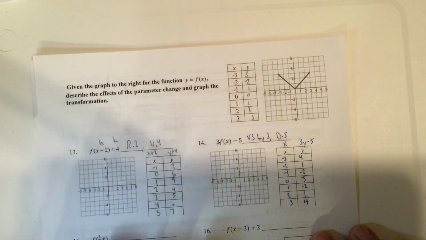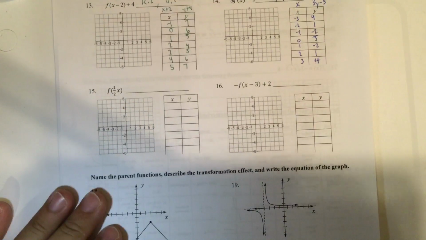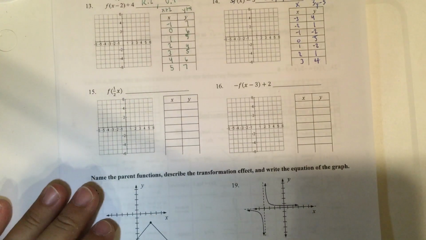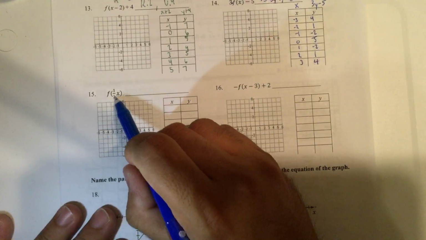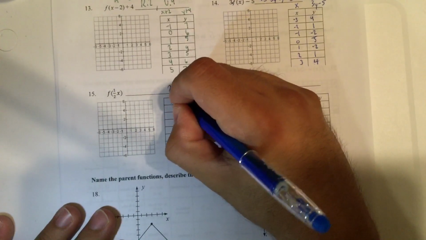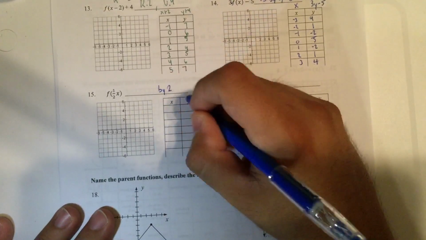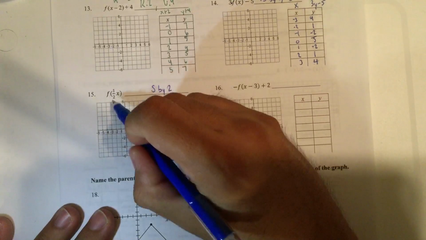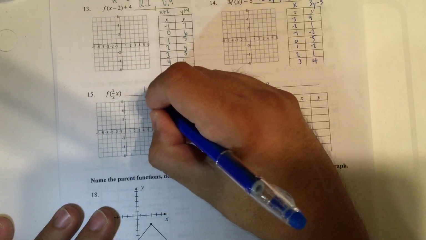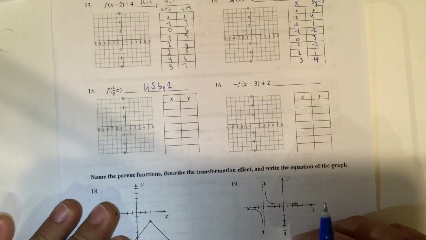Again, we're just using transformations, and then we always use this original table to manipulate. So this one right here, it's in the parentheses, it's being multiplied, so we're going to take the 1/2, flip it over, get the reciprocal, and that's 2. And since 2 is greater than 1, we know that's going to be a stretch. And since it's inside multiplied to x, that's a horizontal stretch by 2.